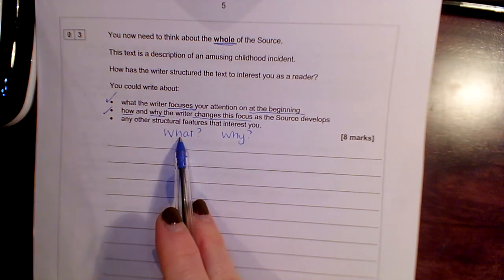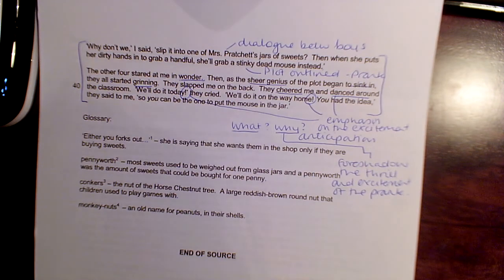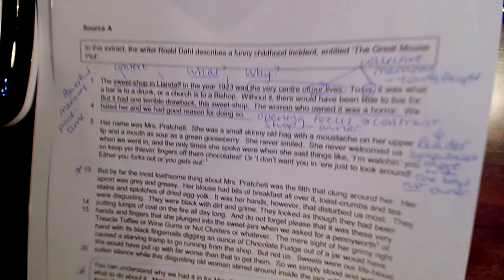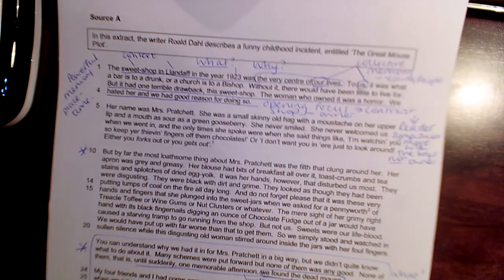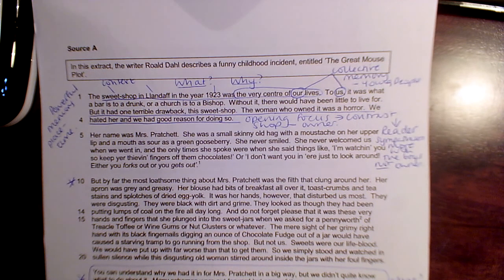So the reinforcement here is the questions what and why to help you understand how you might best go about responding to that question. So having annotated this, the next video we're going to look at is a sample answer, talk through the effectiveness of it and see where we might apply the mark scheme to it.